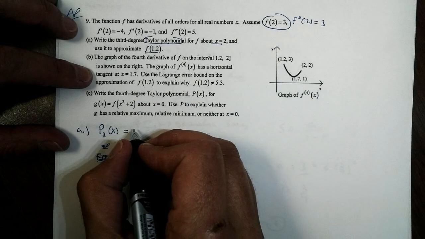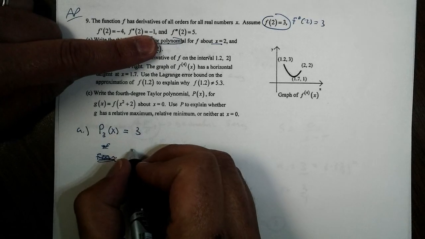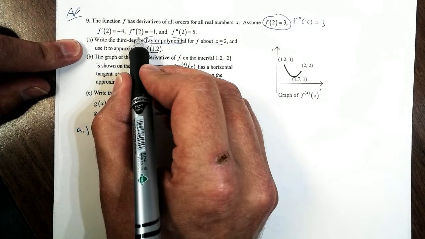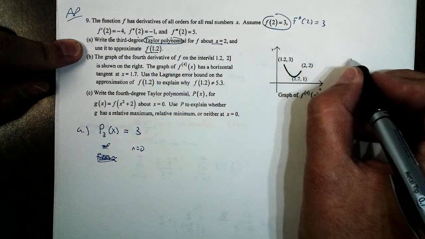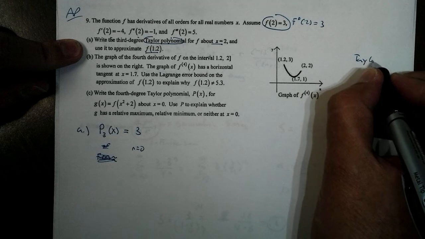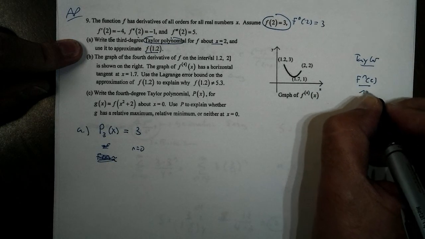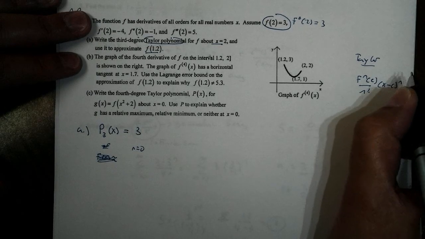Well, my first term is 3, and now I'm going to generate the rest of them, because for n is 0, they tell me it's 3, but for n is 1, 2, and 3 here, looking at the degrees, we have to use our Taylor rule. And remember, our Taylor polynomial rule is the nth derivative at c over n factorial times x minus c to the n.